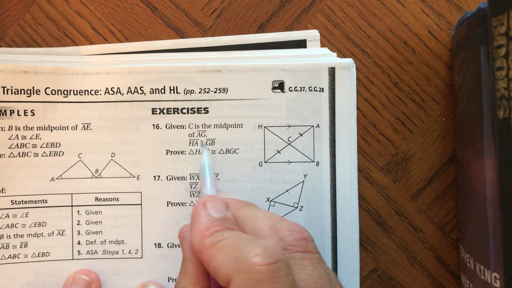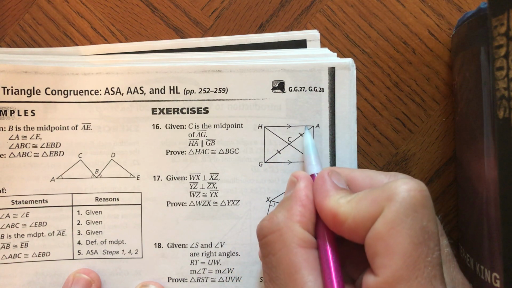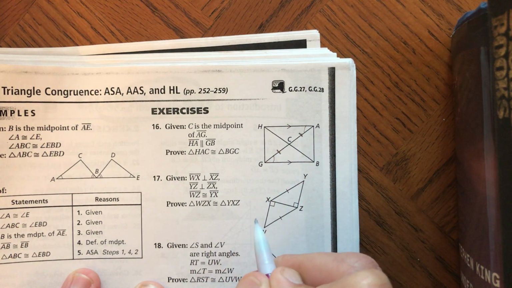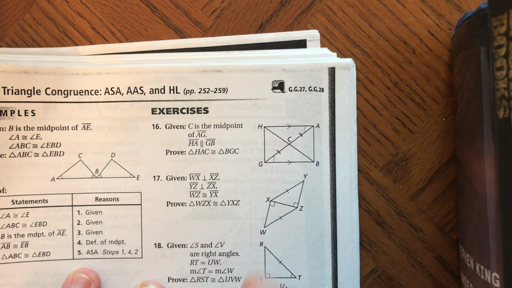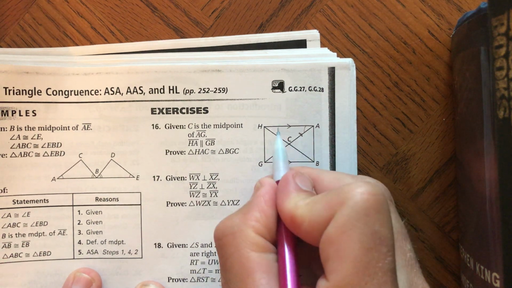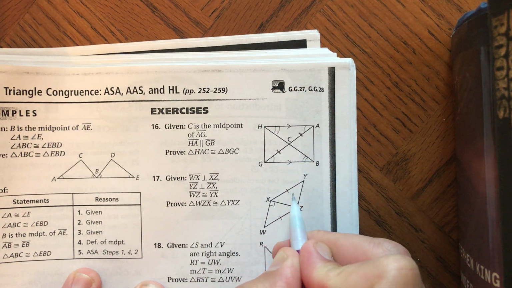Also, if HA and GB are parallel, that means that this angle and this angle are alternate interior angles and congruent. Also, it means that these angles are alternate interior and congruent.